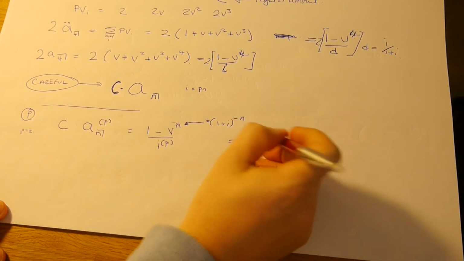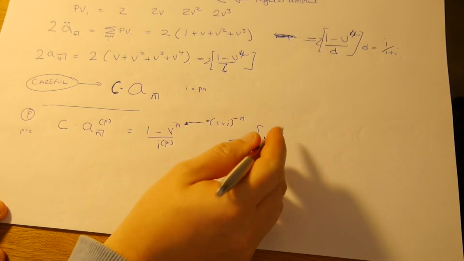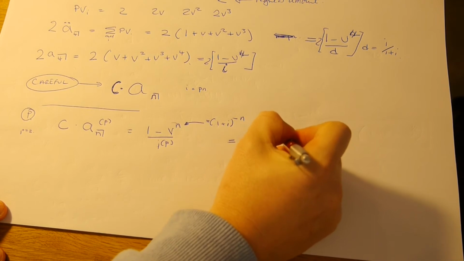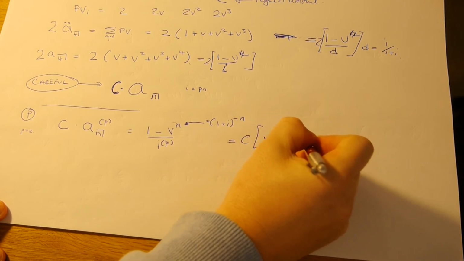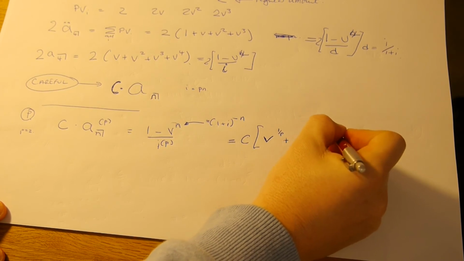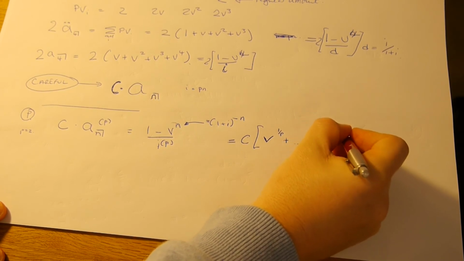So P equals 2. So that means if that was in arrear, the first one would be in 6 months' time. So that'd be 1/2 of a year. Correct. Dot dot dot dot. Plus, and then the final payment is still a v to the n.